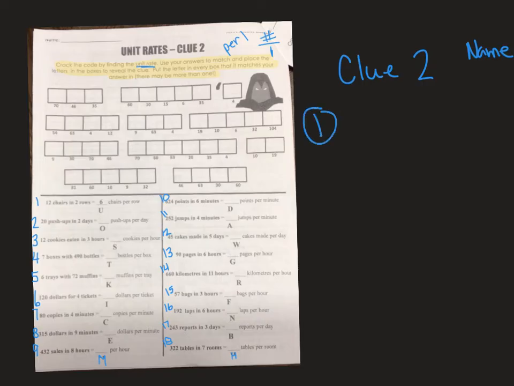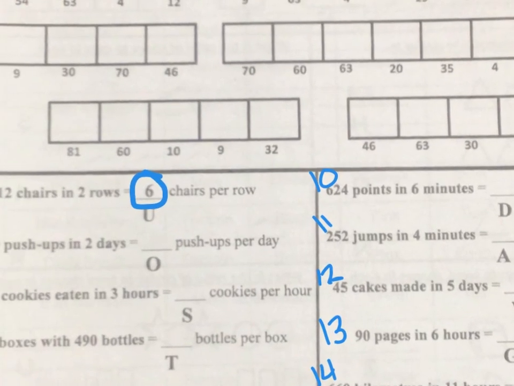The problem it tells us for number 1 is 12 chairs in 2 rows. So they're giving me the ratio of 12 to 2. Well, in order to get this bottom number to be a 1, I need to take this 2 divided by 2. And whatever I do to one part, I need to do the other. And 12 divided by 2 is 6. If you look over here, they filled in 6 chairs per row. And that gave us the letter U.